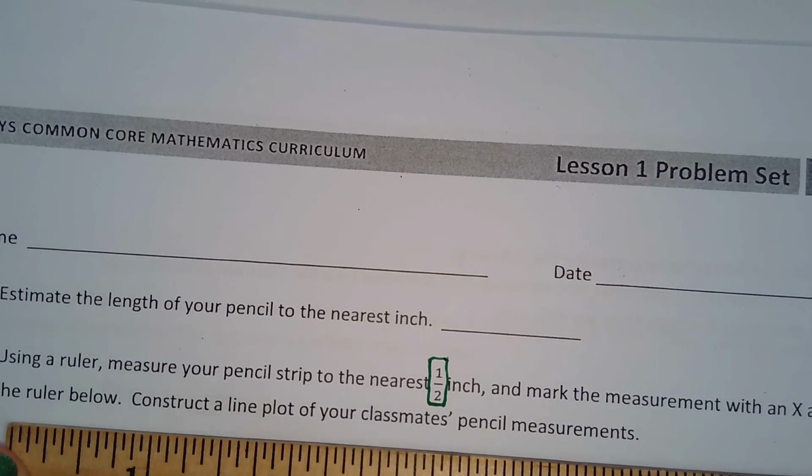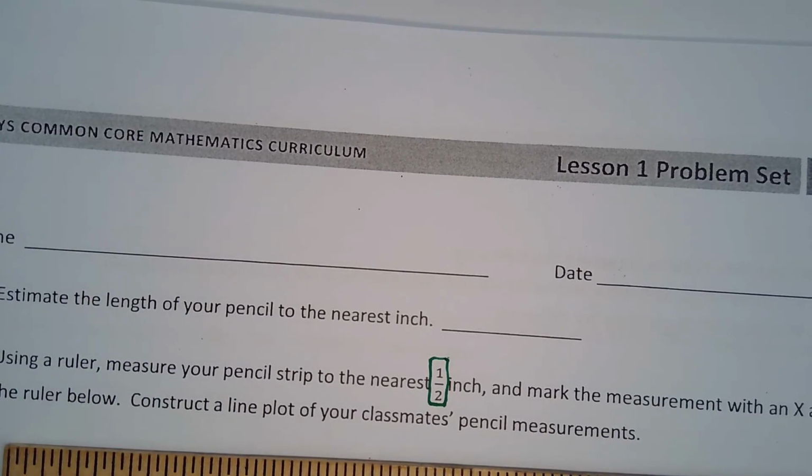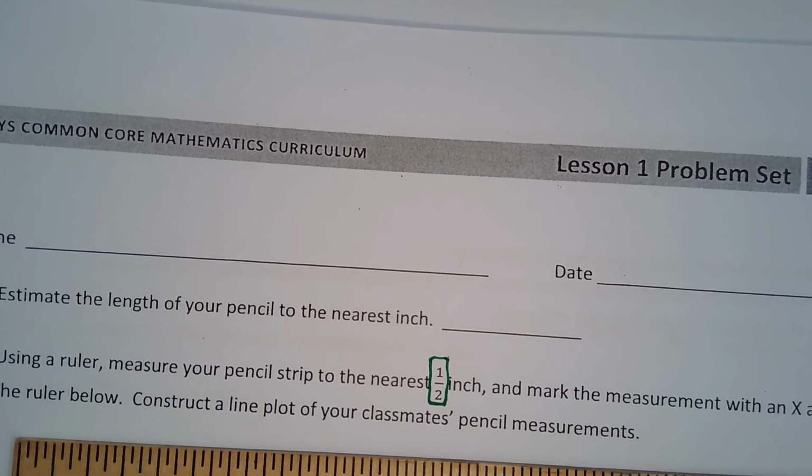But remember what I've taught you about rounding. If it goes over the halfway mark, you have to round up. But if it's below, you can round down, or if it's really close, you can keep it to the ½ inch.